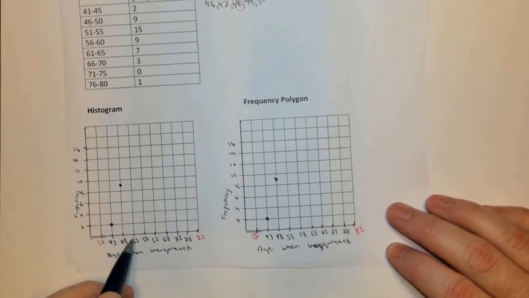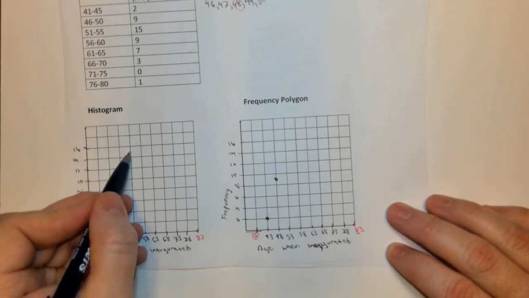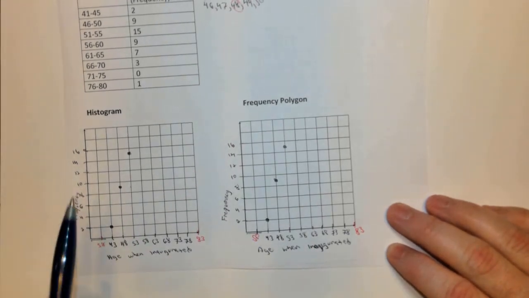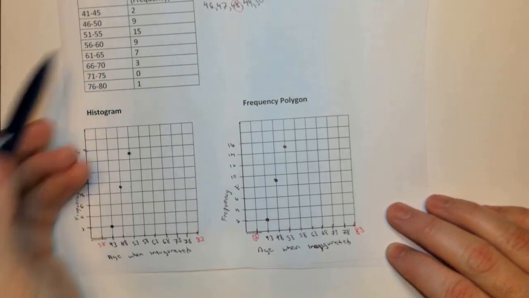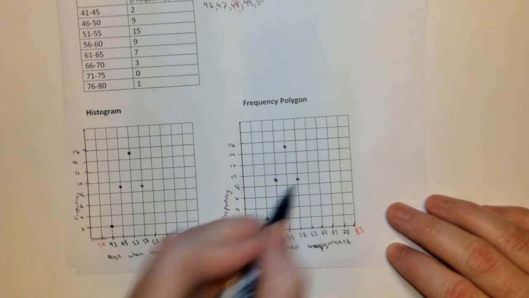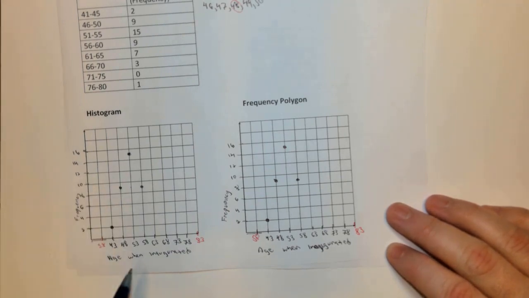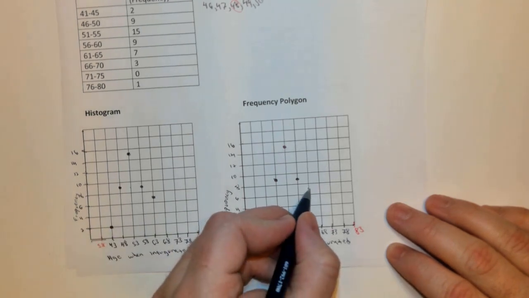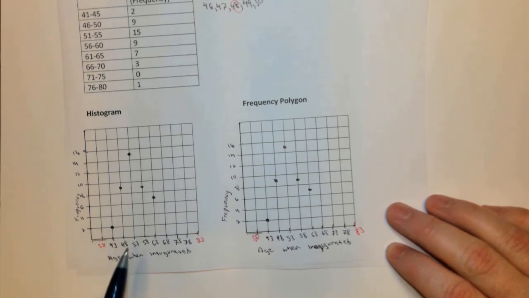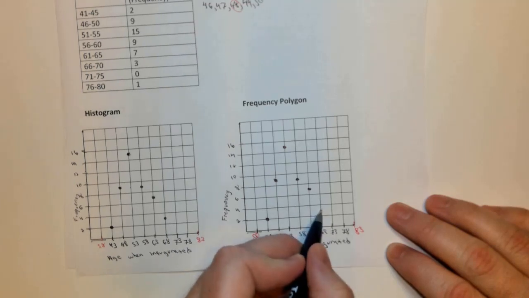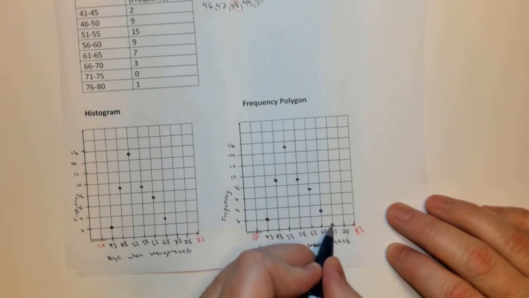The next one is 15. The next one is 9. That's easy. That would be 56 to 60. The next one is 7. That is 61 to 65. The next one is 3. Lots of odd ones. 66 to 70. Okay, so 3 is next. And then 0, that's very easy.